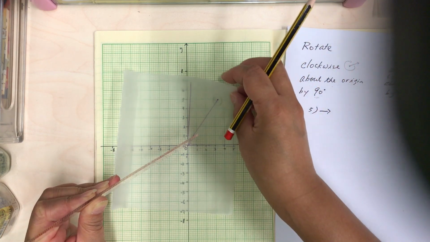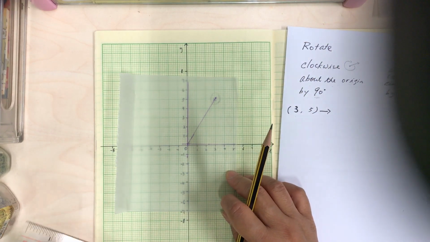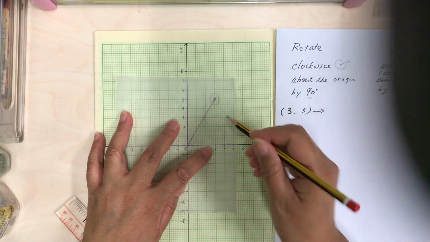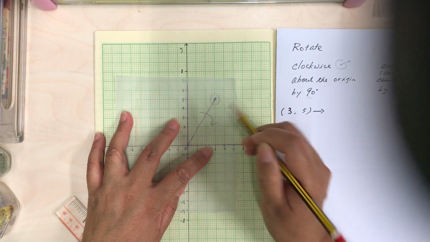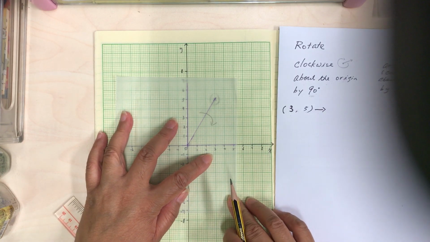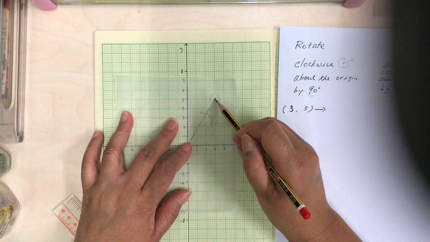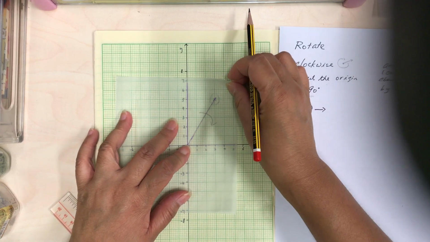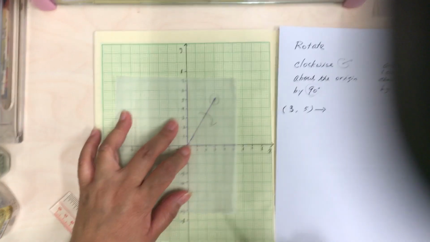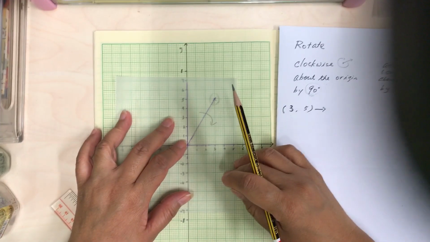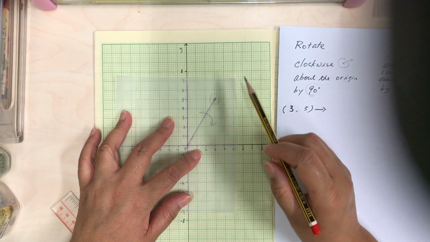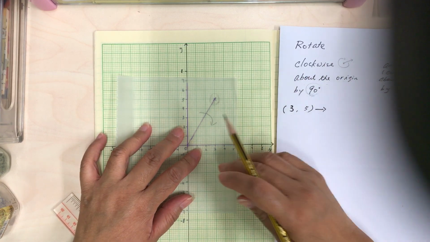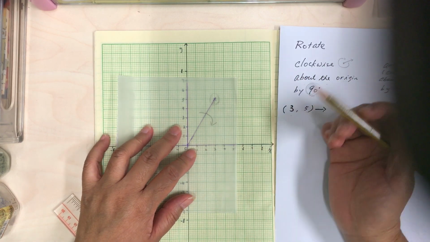Now, if I want to move it like that, clockwise, this movement is clockwise. I imagine I want to move this line by 90 degrees. Now if I don't have a protractor, it seems difficult to measure the angle for the rotation.